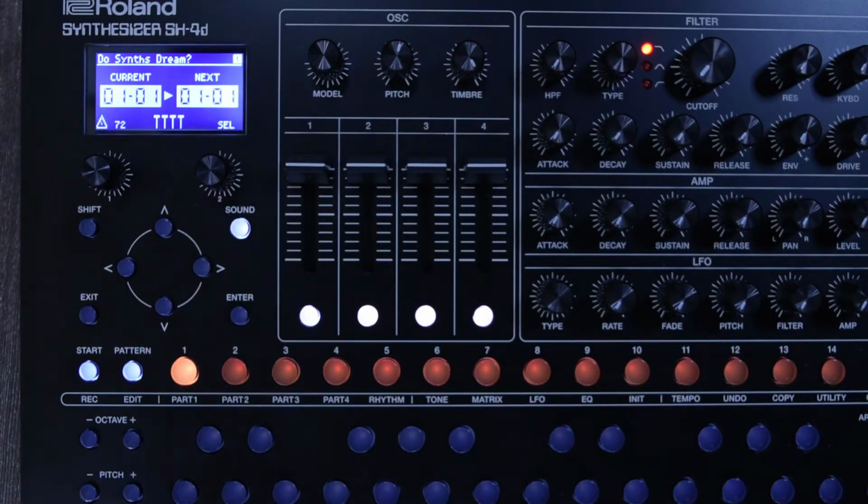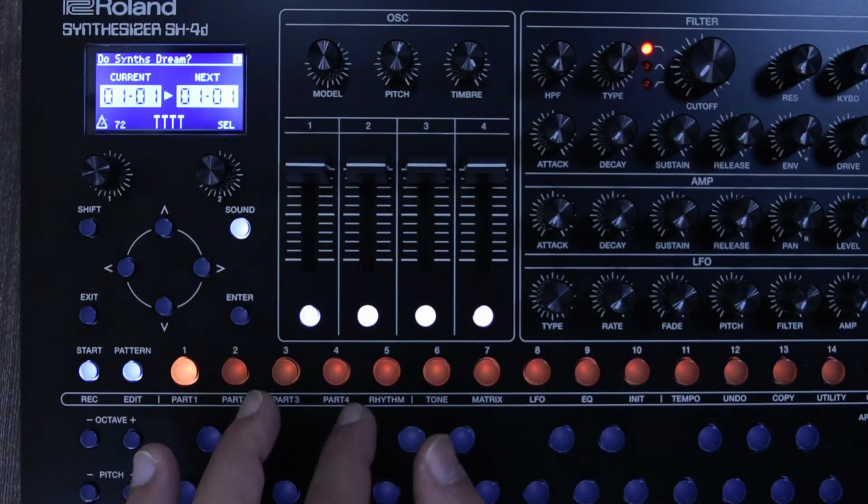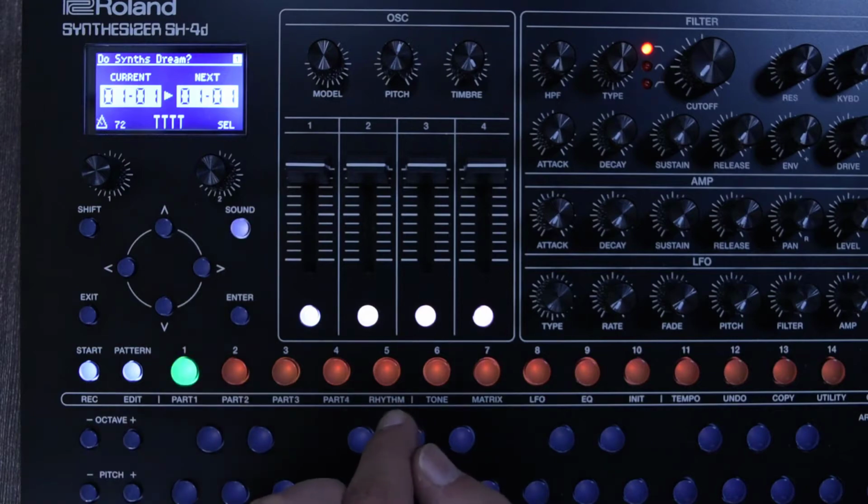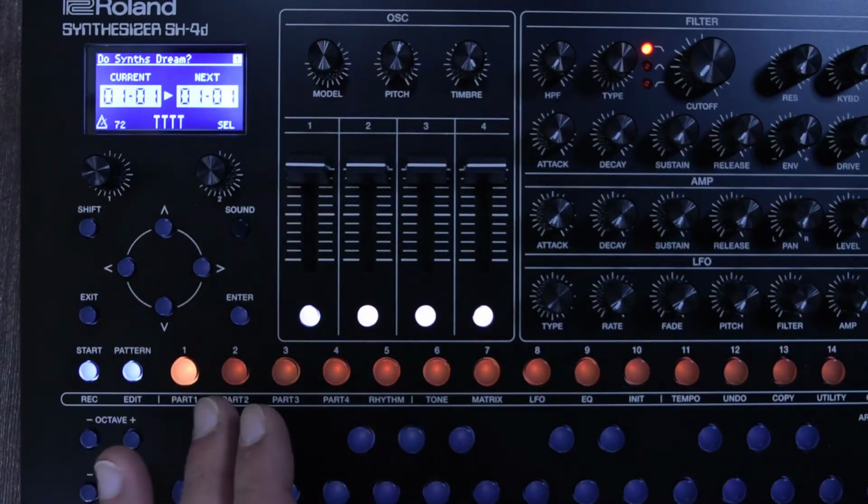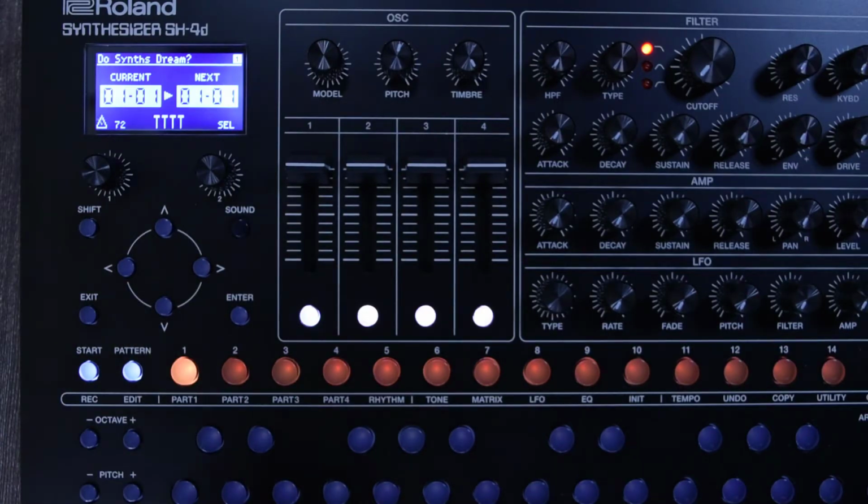Now, each pattern has 5 different parts. We already talked about this. Parts 1, 2, 3, and 4 are going to be melodic, and the rhythm one is the last track, and this one is going to be the drums. So when you're working on a pattern, when you're playing a pattern, you're always standing on a part, right, on a tone.